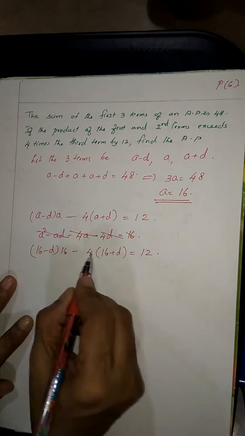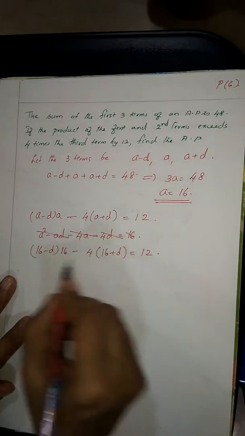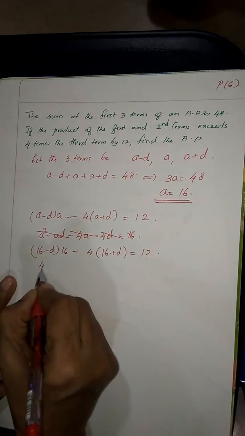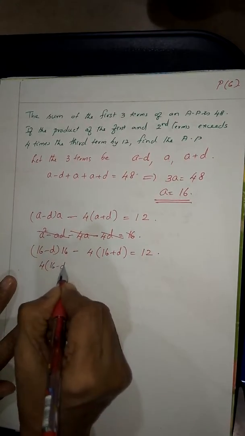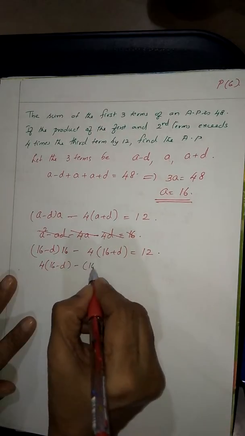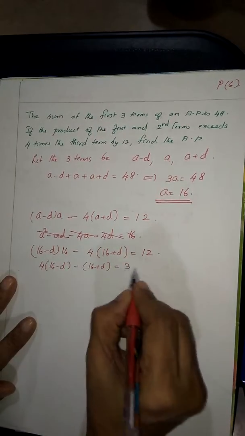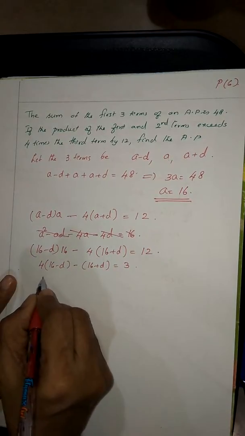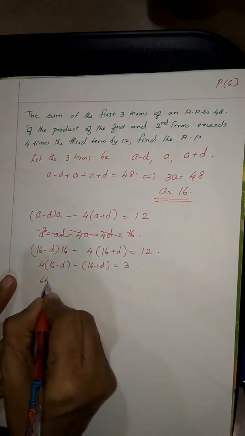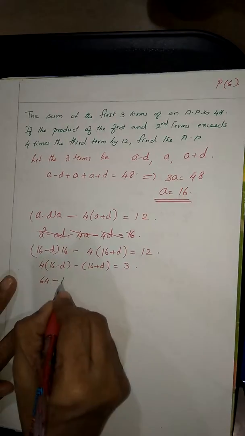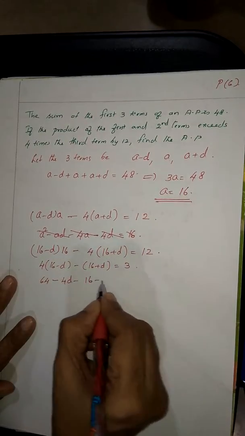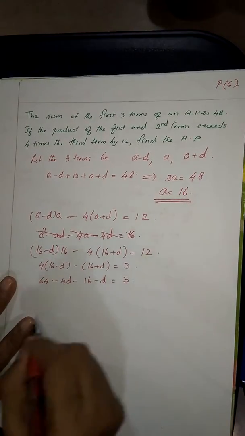I can divide throughout by 4. So this will become 4 into (16 minus D) minus (16 plus D) is equal to 3. So this is 64 minus 4D minus 16 minus D equal to 3.